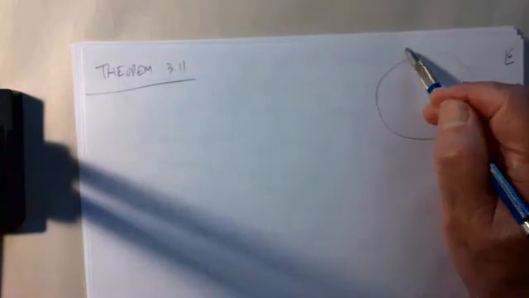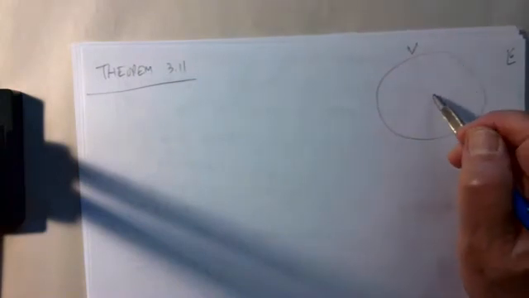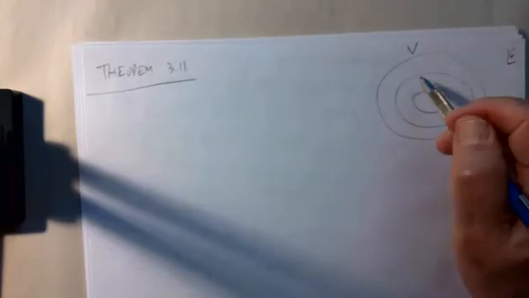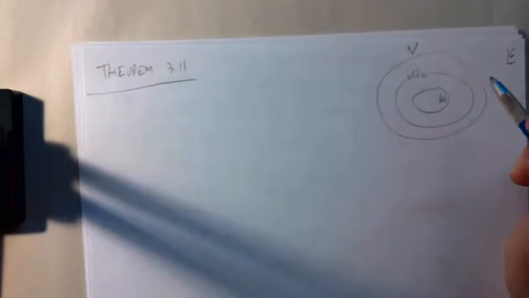Theorem 3.11. You have some vector space V, and inside of V you have a vector space W1, and then you have a larger vector space, subspace W2.